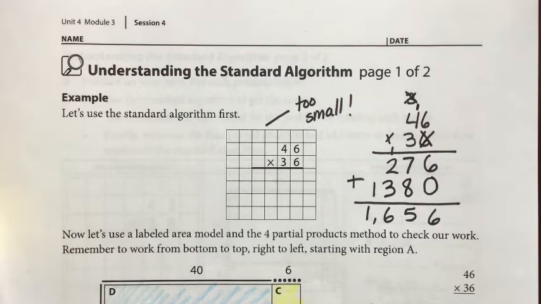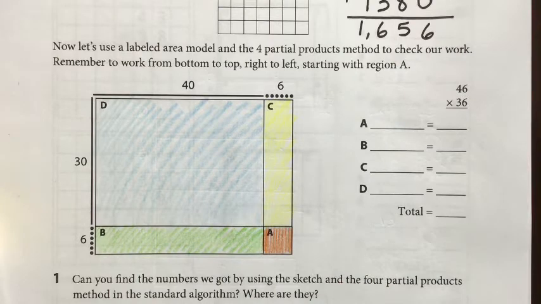Okay, now we're going to do the same problem, but we're going to use the area model, and you're going to see how they're both related. Okay, now we're going to do the same problem that we did above, but we're going to use the area model. I'm going to go ahead and let you do this part on your own. First, pause the video and do the problem on your own. When you're finished, play the video back so you can check your work. If you're still confused, you can go ahead and still follow along.